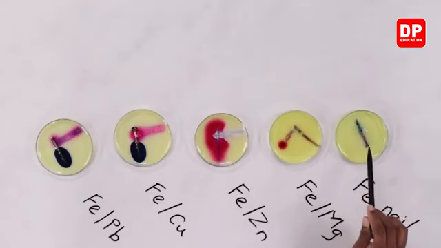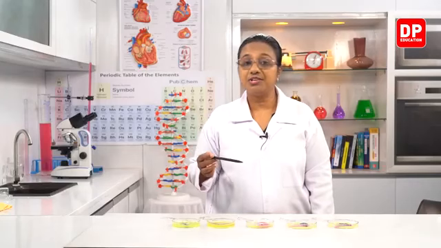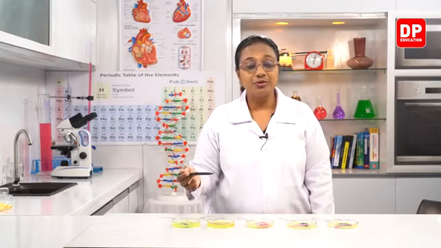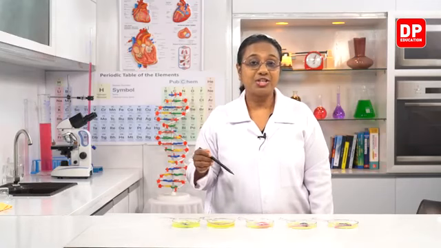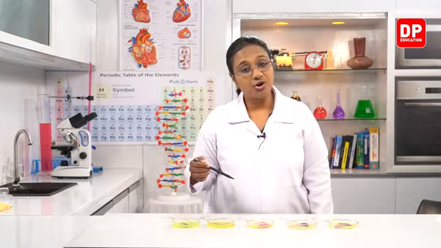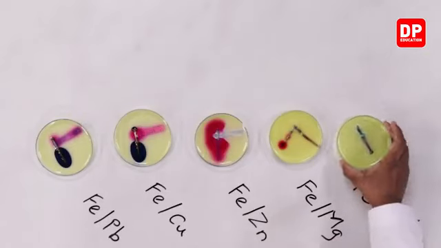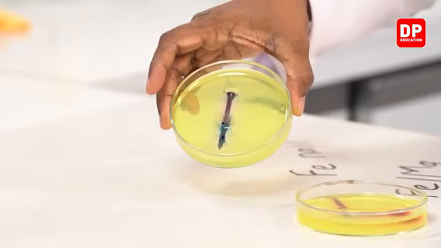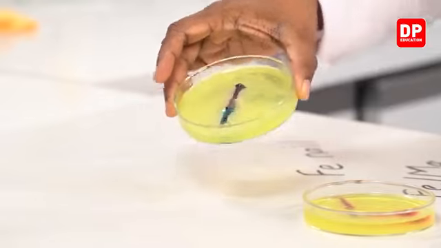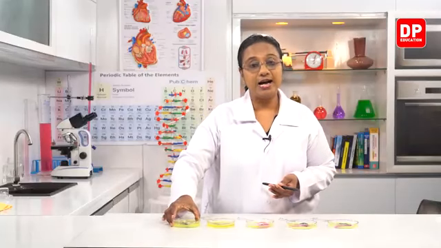Whereas in the middle, water and oxygen react together and undergo the reduction reaction that forms the hydroxyl ions. So that gives a pink color with phenolphthalein. Can you all observe that clearly? You can see it here as well. So this is only iron.